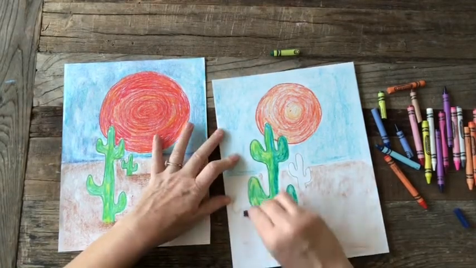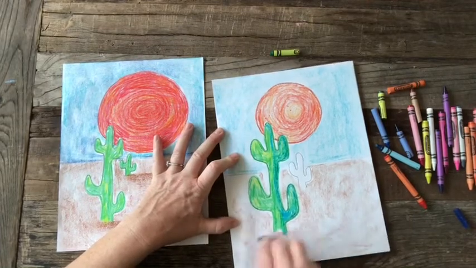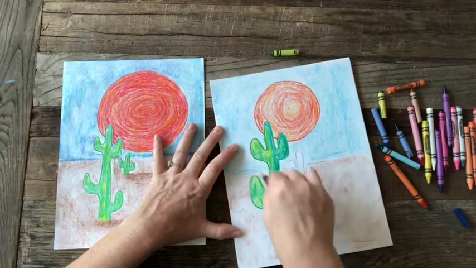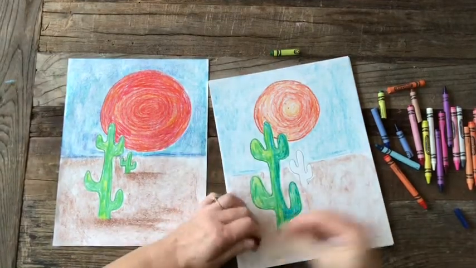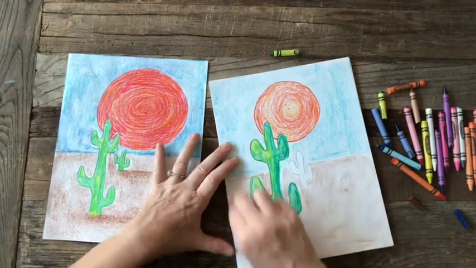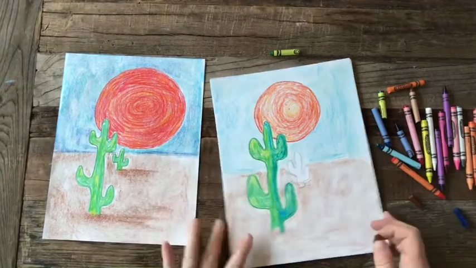Might be a little hard to get those tiny areas though, so I might have to break my crayon a little bit more. Get a smaller one. I know it's sad to break crayons, but it's helpful. Okay, so there's our desert sand.